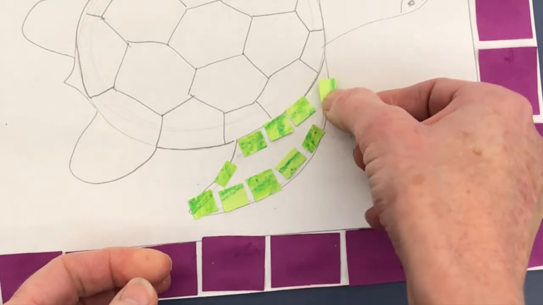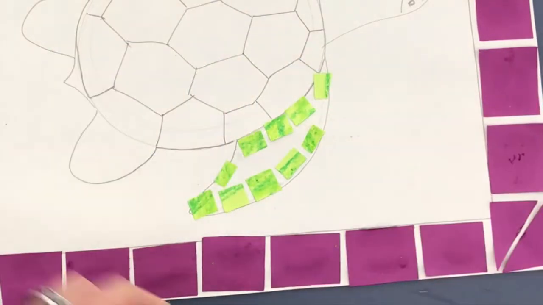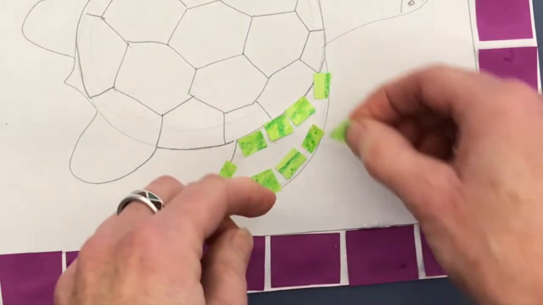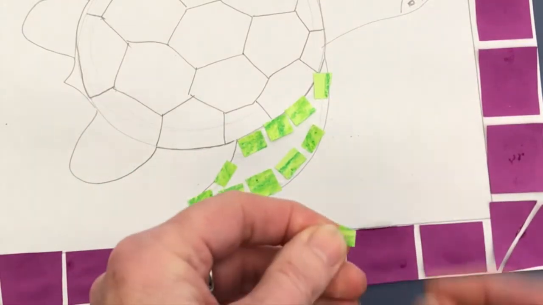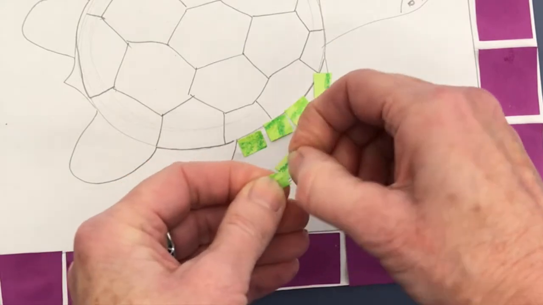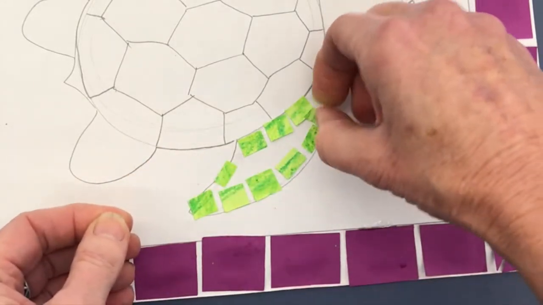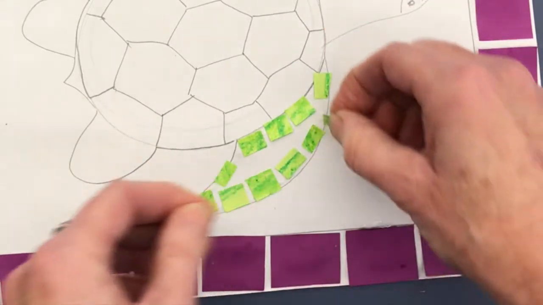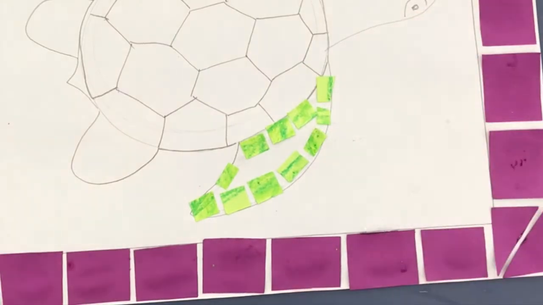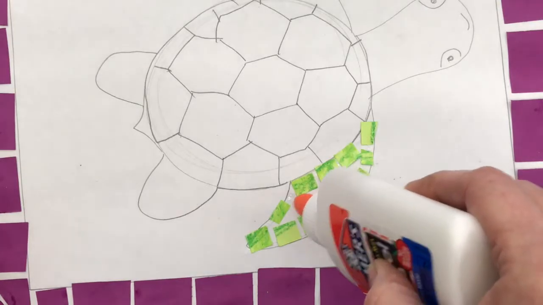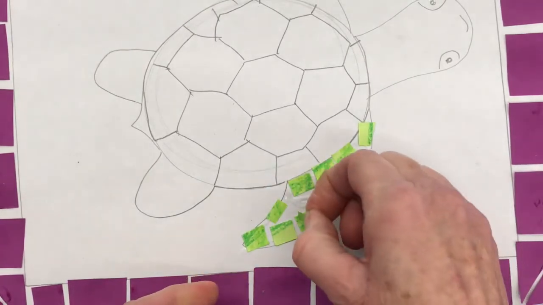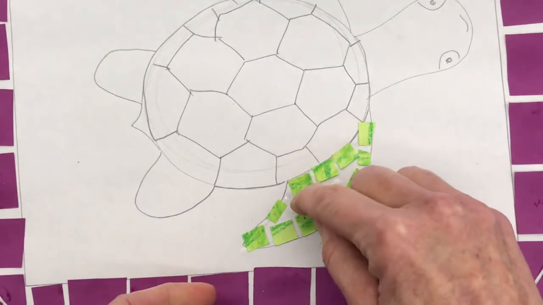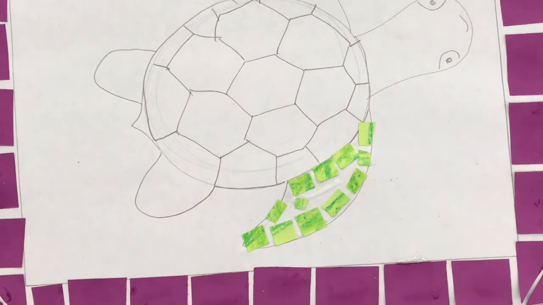When you're done outlining the edge of the arm, now it's time to fill in that little space in the middle. Remember, it can't touch another shape, so I've got to cut them small enough so they can fit into the space that I have left. That one's touching, so I have to keep moving it until I can find a way to not let it touch. I'm adding a little more glue to the middle because there was never any glue there before, and I'm cutting tiny little pieces that will fit into that space.